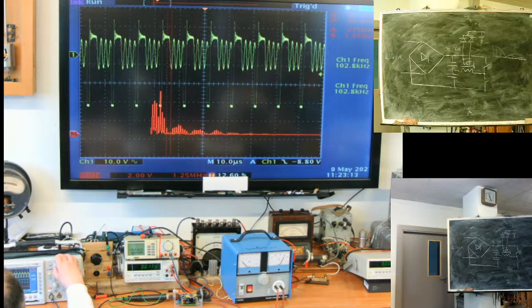It starts from the beginning. Here is 100 kilohertz, first line, and it ends at 4.5 megahertz.